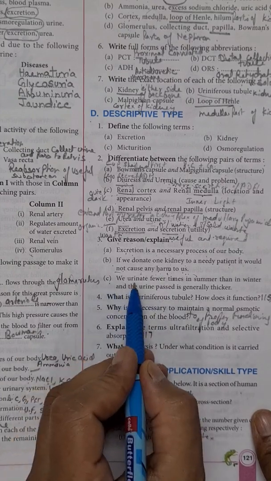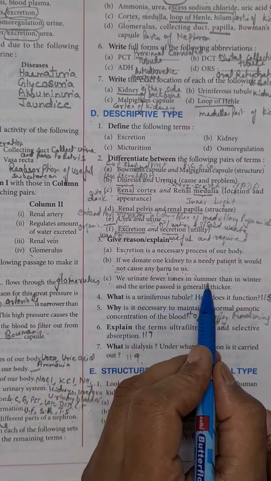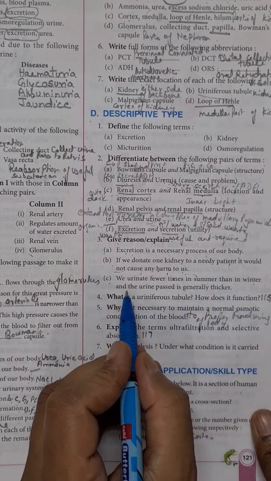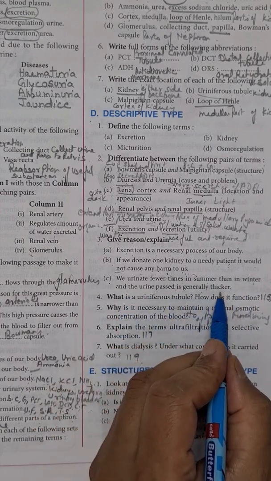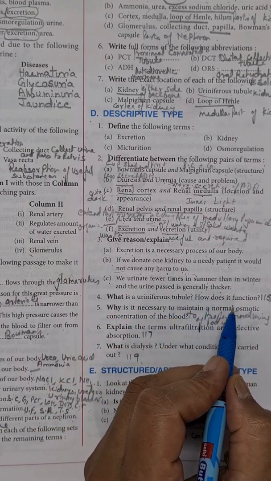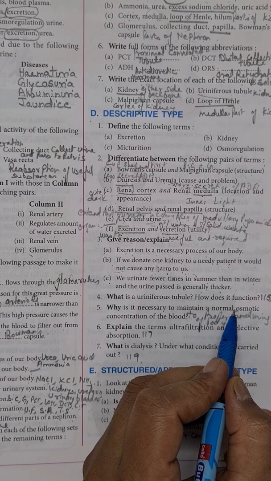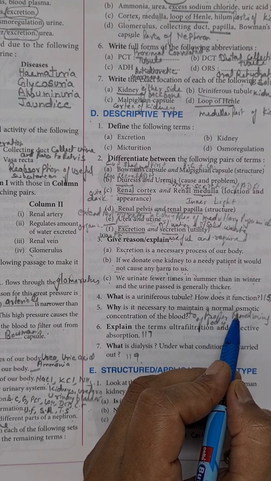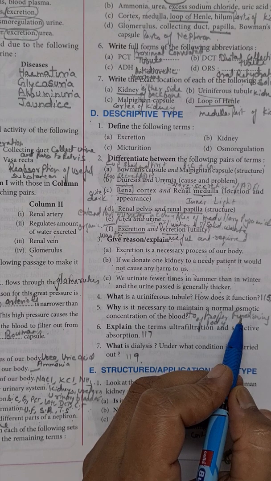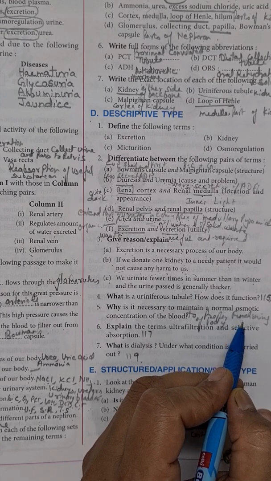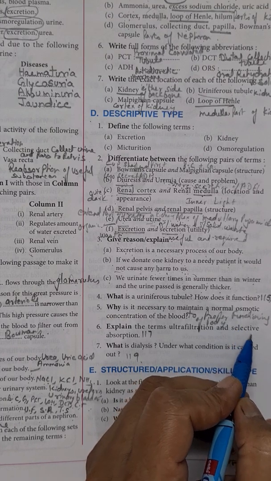Third, we urinate fewer times in summer than in winter, and the urine passed is generally thicker. During summer, a considerable part of the water is lost through perspiration, that is through sweating. So the kidney has to reabsorb more water from the urine. This makes urine thicker in summer than in winter.